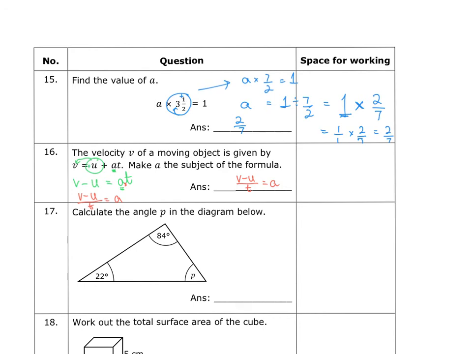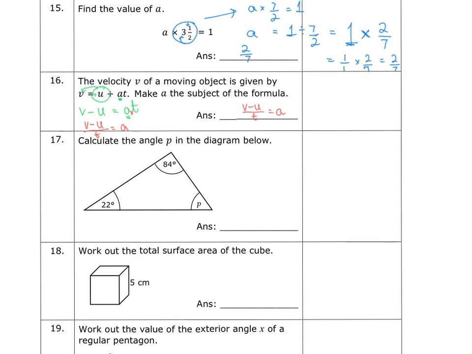17. Calculate the angle p in the diagram. These are angles in a triangle. Angles in a triangle add up to 180 degrees. So 22 plus 84 is 106, and then 180 minus 106 becomes 74 degrees. Angles in a triangle.